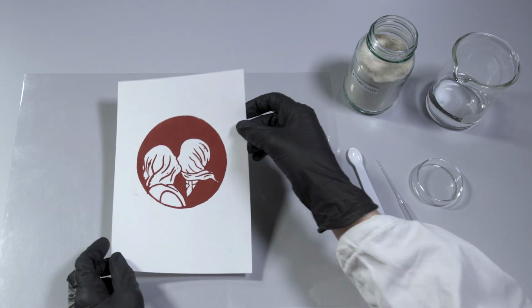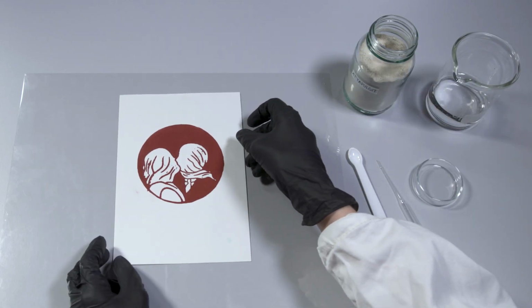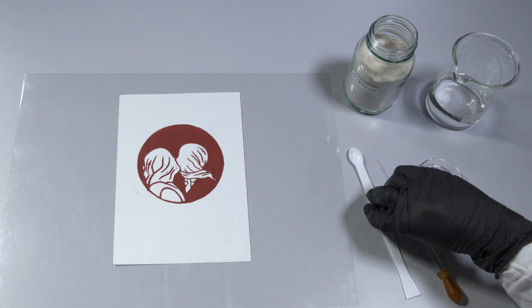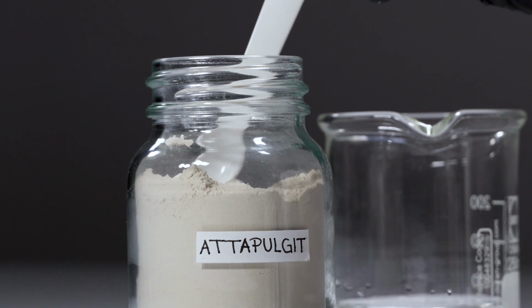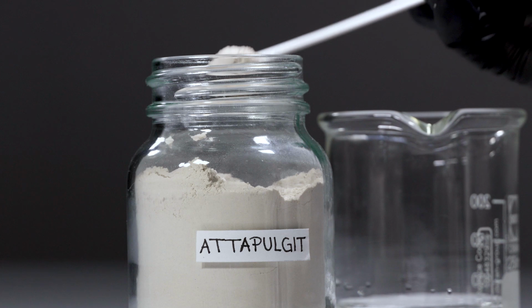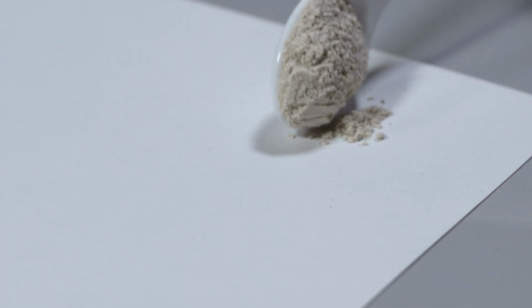The object is placed on the polyester film. The powder is applied to the stain. The powder layer should be slightly larger than the actual stain and about 5 to 10 millimeters thick.